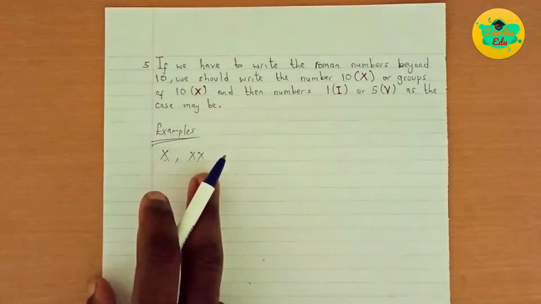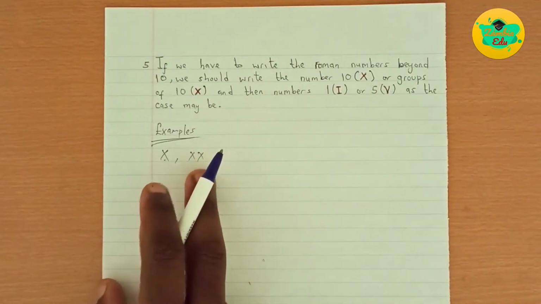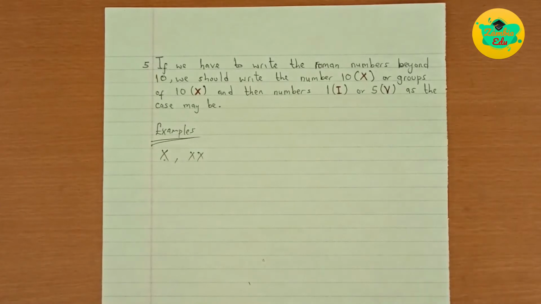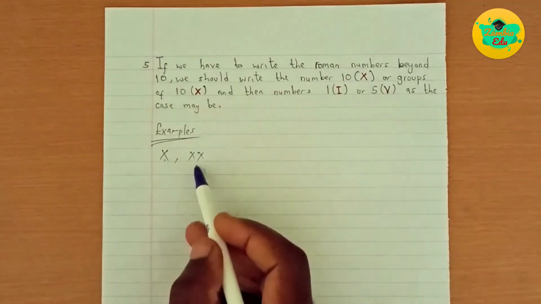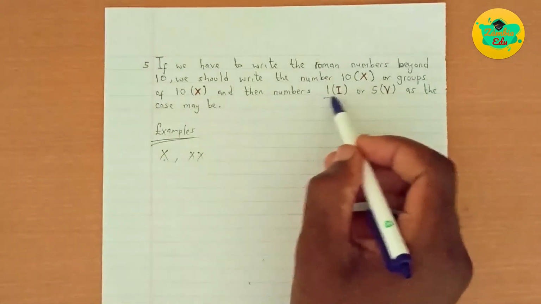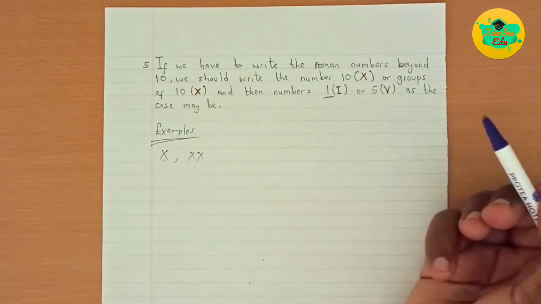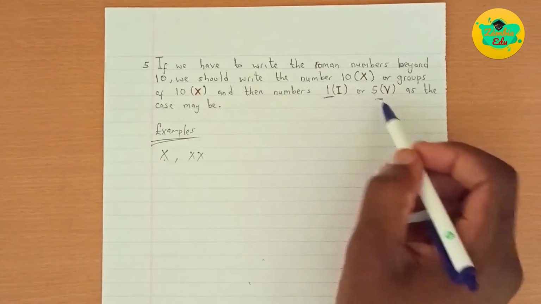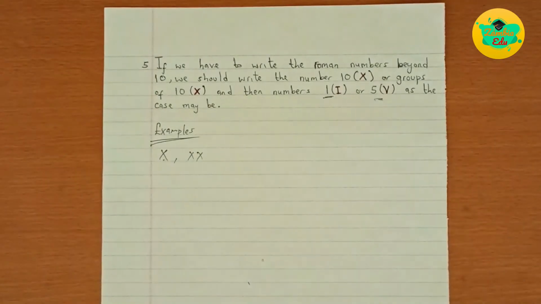We can do that. However, after we do that, the only numbers which we can add to this should be I, which is 1, or V, which is 5, for us to come up with the particular values that we need.